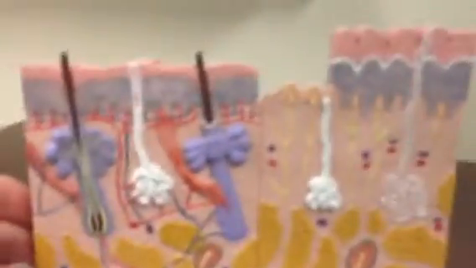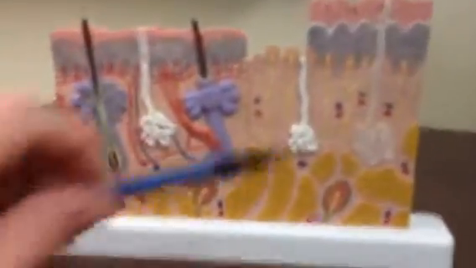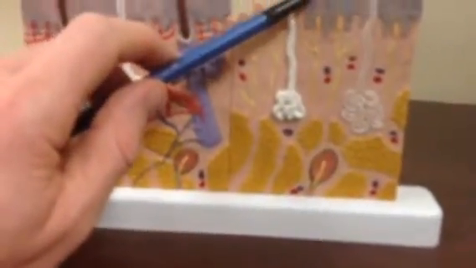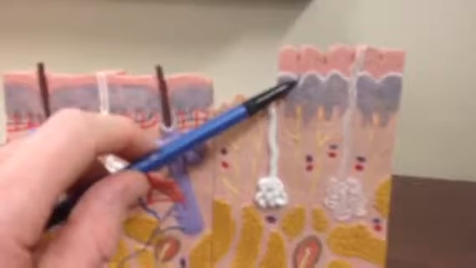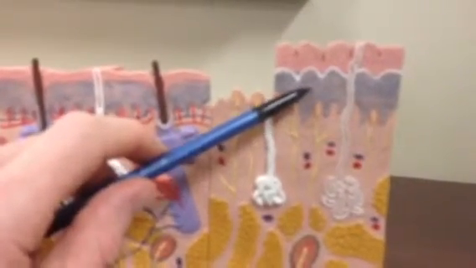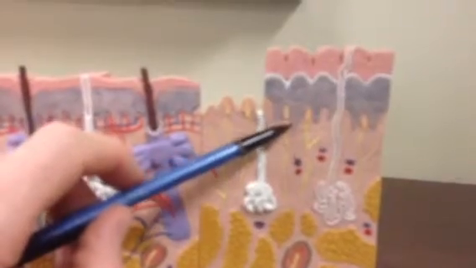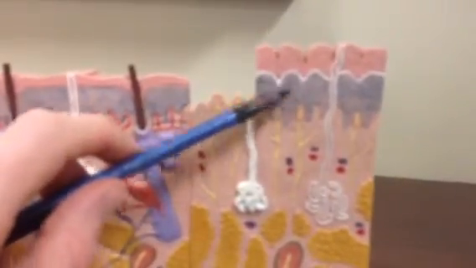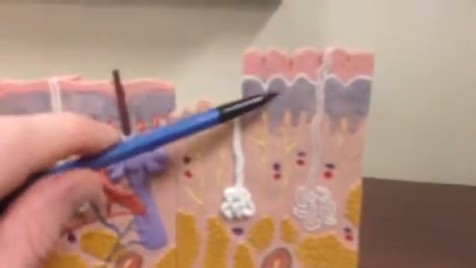And then we have another model that's a lot more basic. But once again, we have thick and thin skin, and you can see lucidum on this model, but then they kind of combine granulosum and spinosum, and then of course the bottom line would be basale. But this would be thick skin, place without hair.